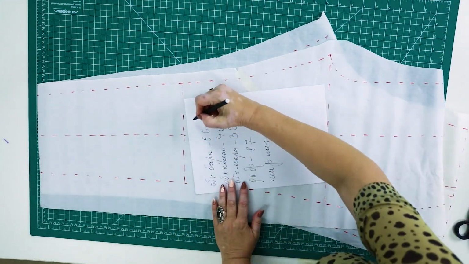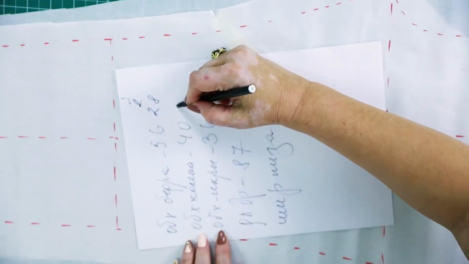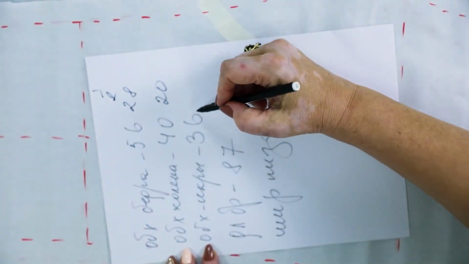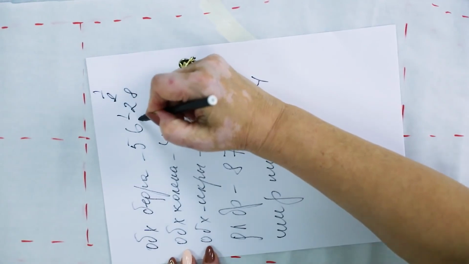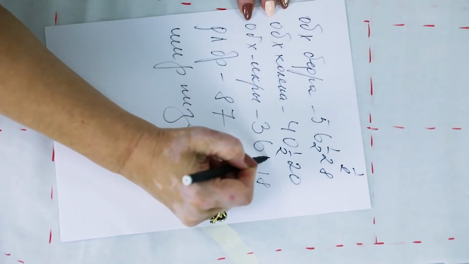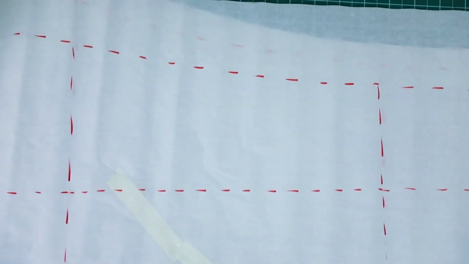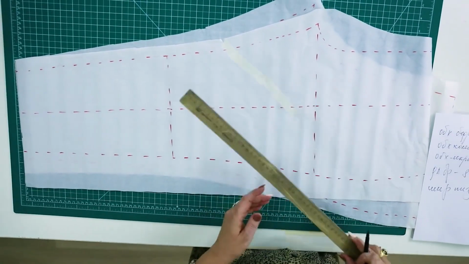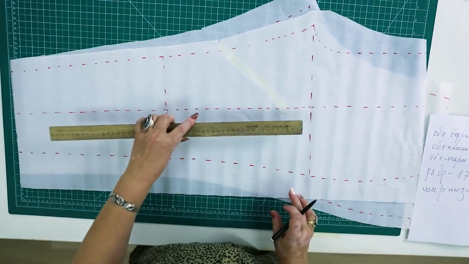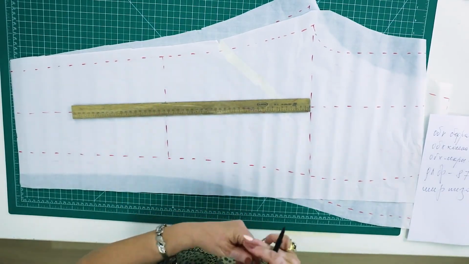In order to work with our numbers, we need half of our measurements. Here are our half measurements, the thigh being 28 centimeters, the knee 20, and the calf 18 centimeters. On our pattern, we are drawing additional lines from the crotch line down. We measure 8 to 9 centimeters, making a horizontal line that will show our thigh measurements.